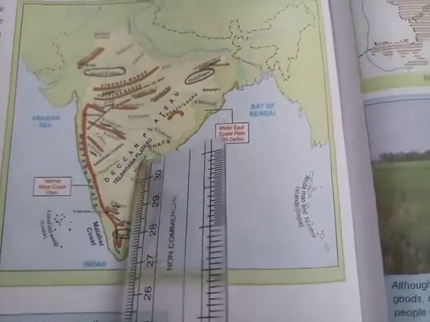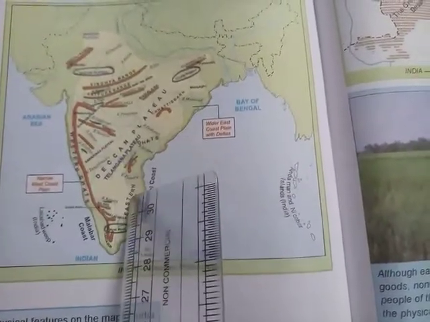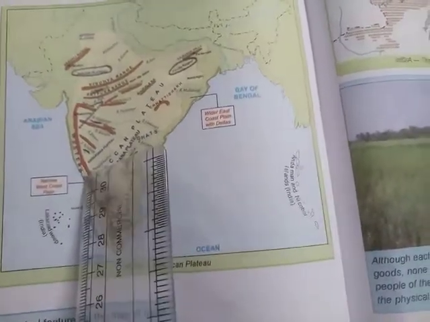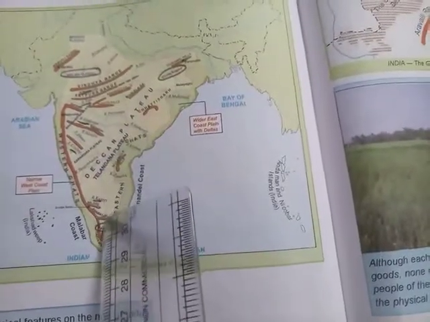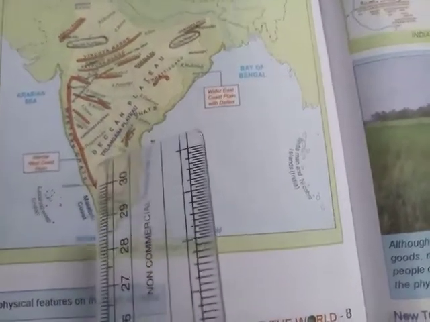Okay, now this side is the eastern edge, right, of the Deccan Plateau, which is marked by the Eastern Ghats. This is the western edge, which is marked by the Western Ghats. Okay, and on this side we can see the mountains here, and the highest peak is Anaimudi. Is that very clear? So the mountains are elevated, but not as high as those found in the Himalayas.